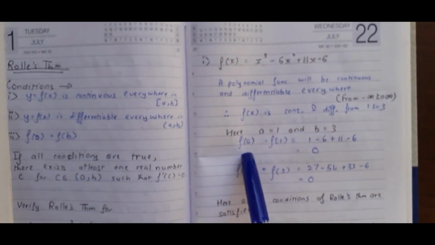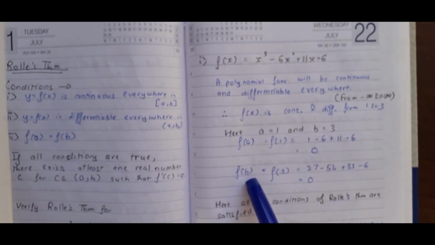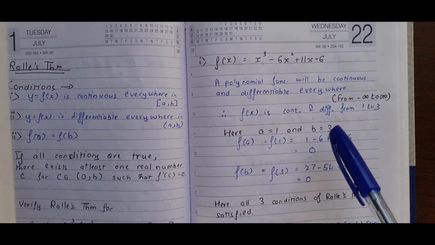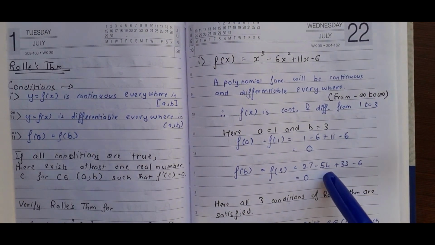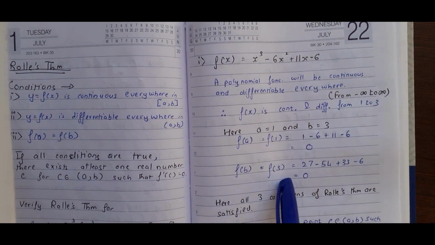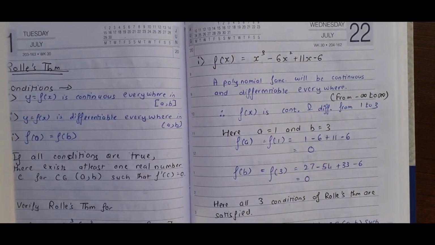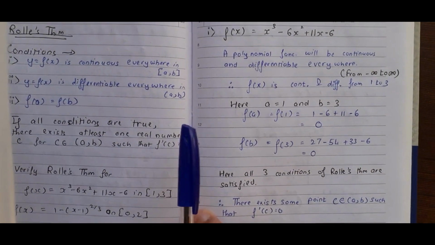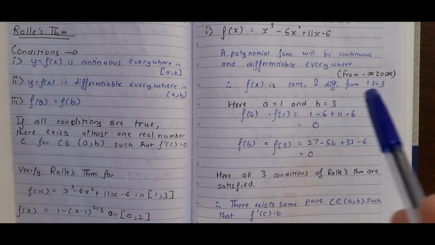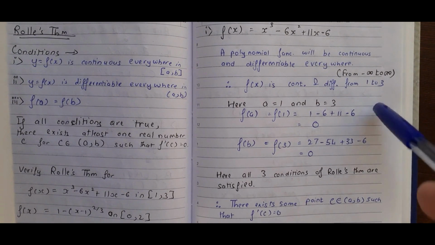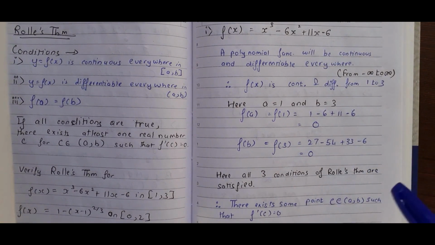We check the value of f of a and the value of f of b. Since both f of a and f of b are 0, we can say f of a equals f of b. So all three conditions of Rolle's theorem are satisfied. Hence there will be some point c, where c lies between 1 and 3, such that f dash of c is 0.